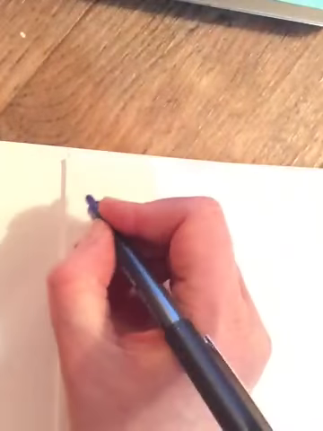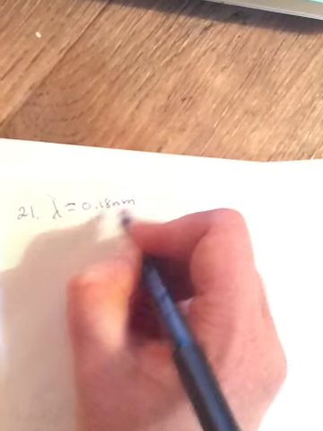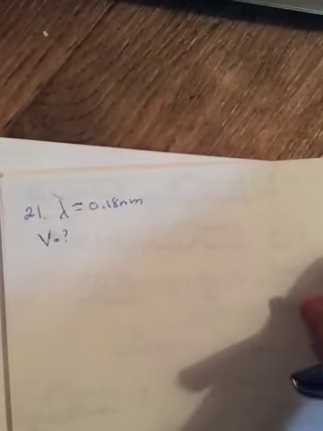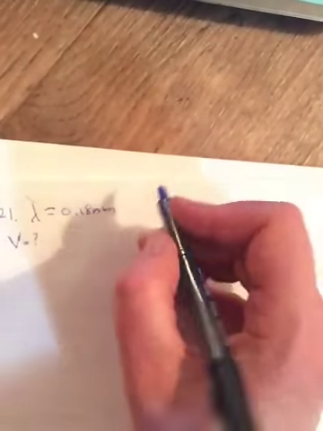21 says, an electron has a de Broglie wavelength of 0.18 nanometers. How large a potential difference did it experience? Okay, so it has a wavelength of 0.18 nanometers, and this time it's looking for potential difference. Well, we know that if we have the kinetic energy, we can get the potential difference by V equals EK over Q. So it's going to be all the same steps, just one additional in the end.